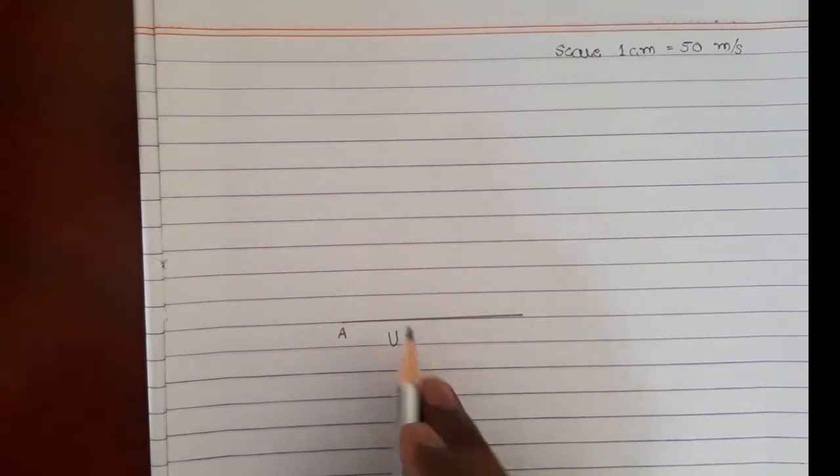Now, according to the given velocities, let us choose a scale. Here I have chosen 1 centimeter is equal to 50 meter per second. And now let us start, as usual, from U. So let me draw a line of some length, since I do not know the exact length. So let me draw U of some length and let this point A be the starting point of it. So what do I do now?